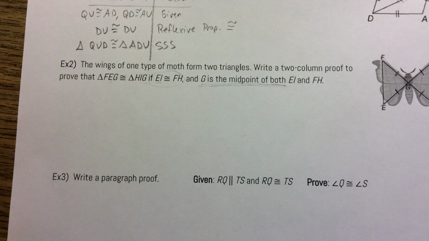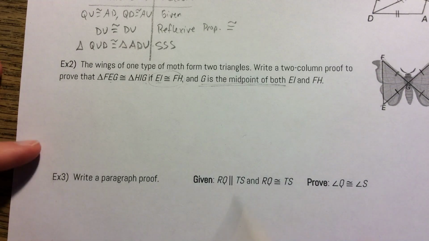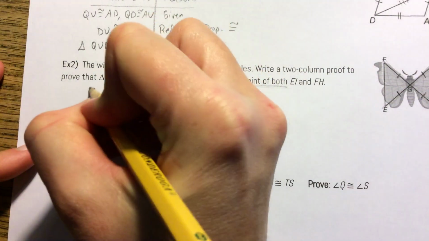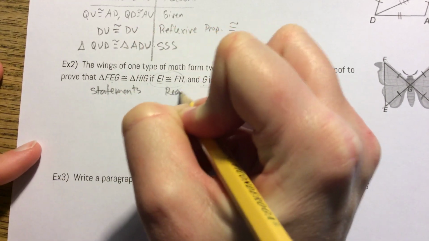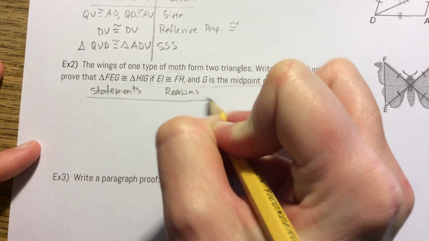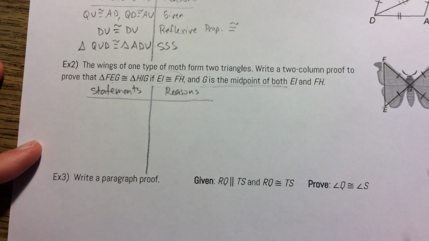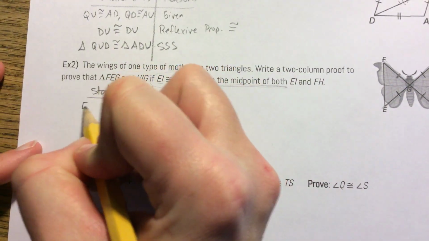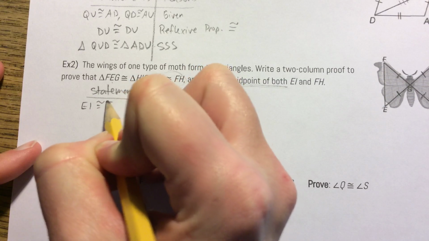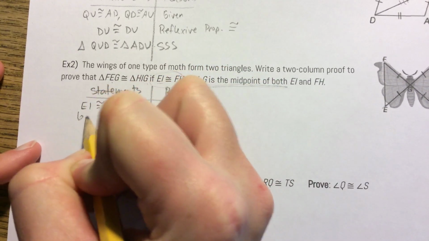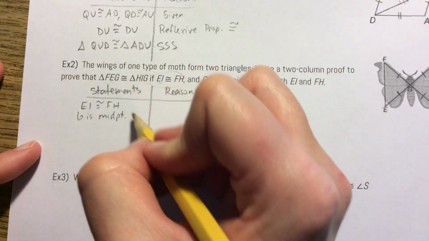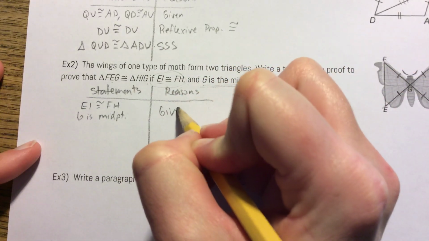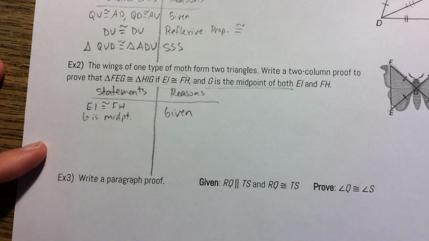So again, we are going to start with our given. So this was a two-column proof, right? Yep. So my given, I have EI is congruent to FH. So there's my given.